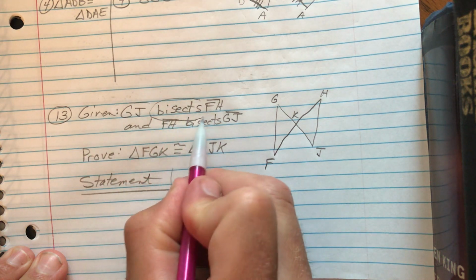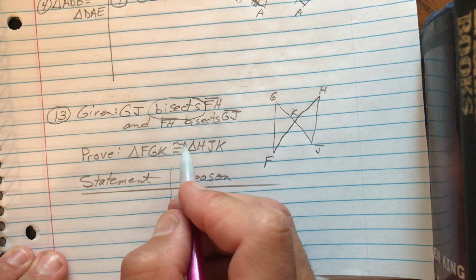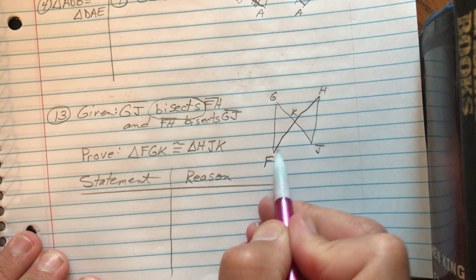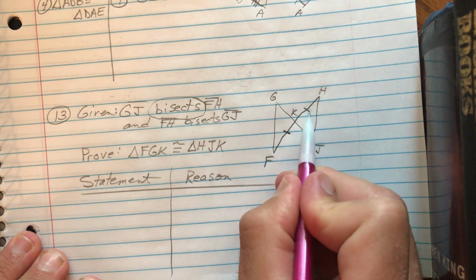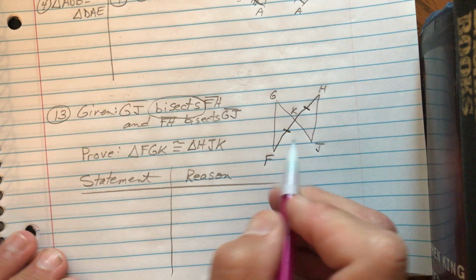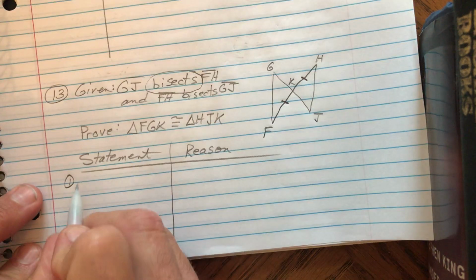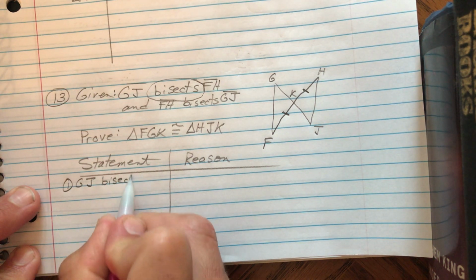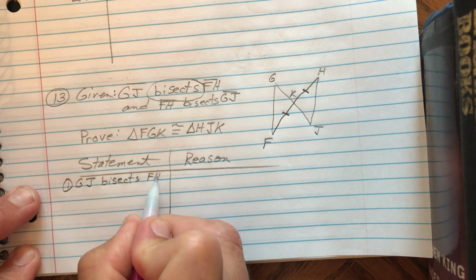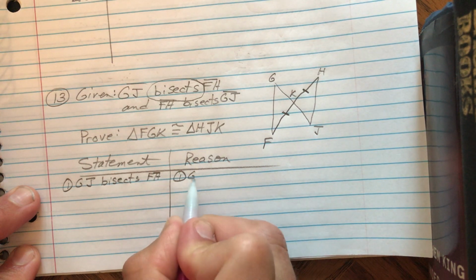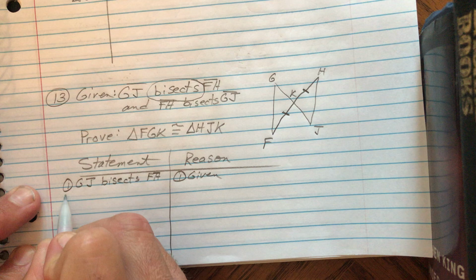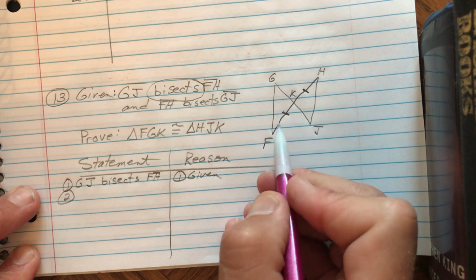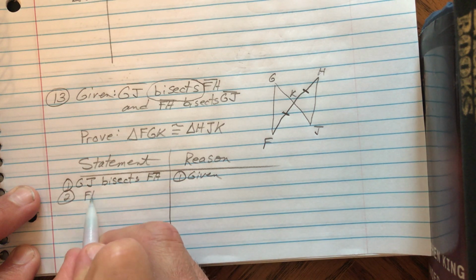The word bisects is very powerful. It means cuts into two congruent parts. So if GJ is bisecting FH, that means that these two parts that it's cutting would be congruent. So let's first write our given. GJ bisects FH. That's given. And that word again means that it's cutting FH into two congruent parts.